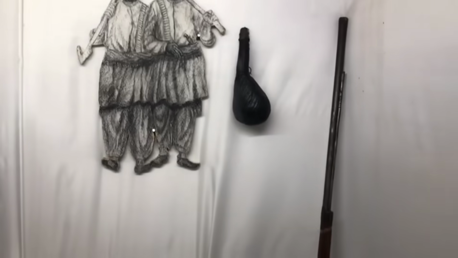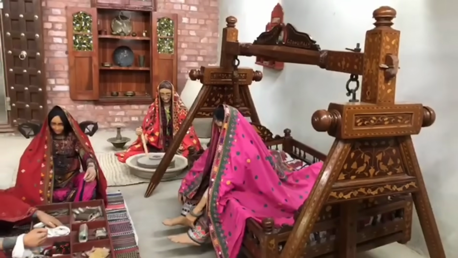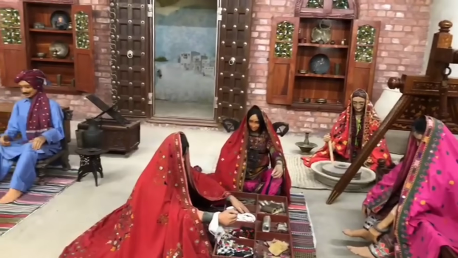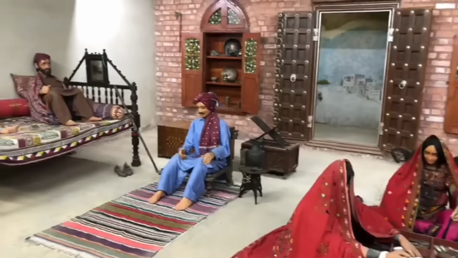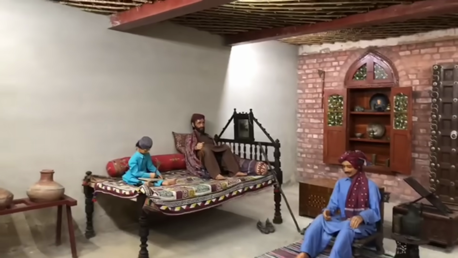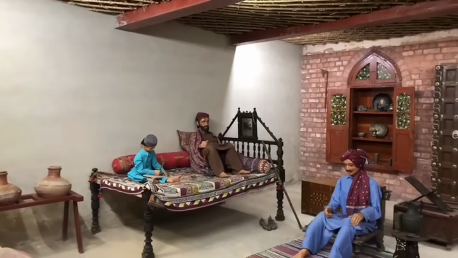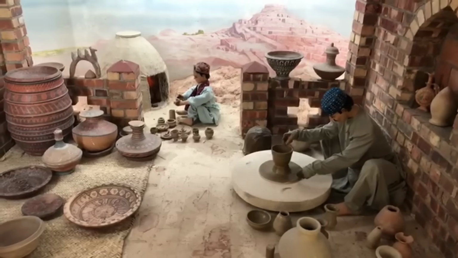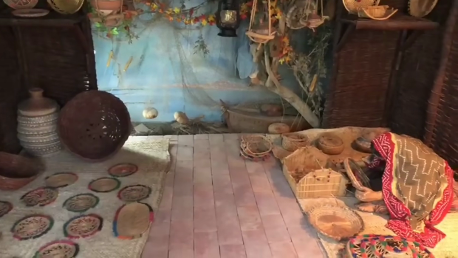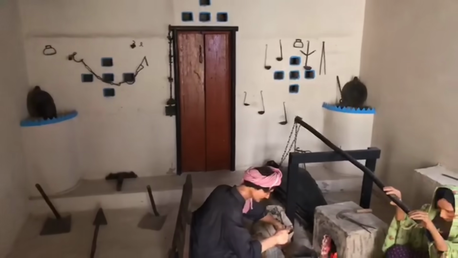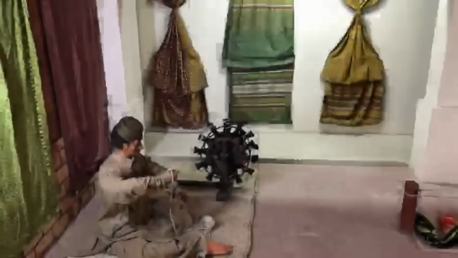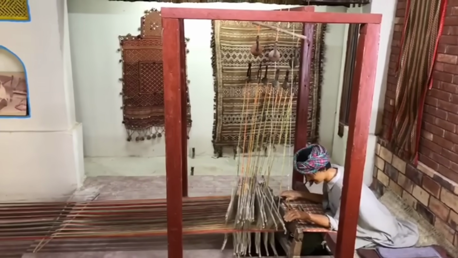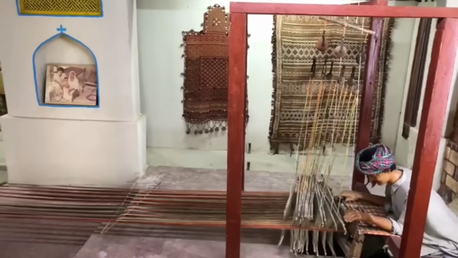Ethnographic displays. The museum also showcases the diverse cultural heritage of the various ethnic communities in Sindh. Traditional clothing, jewelry, musical instruments and other items representing the rich cultural tapestry of the region are on display. Art and calligraphy. Another section of the museum focuses on art, including paintings, sculptures and calligraphy. This highlights the artistic contributions of individuals from Sindh throughout history.